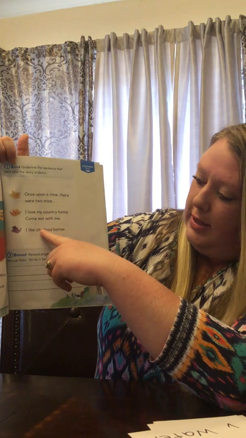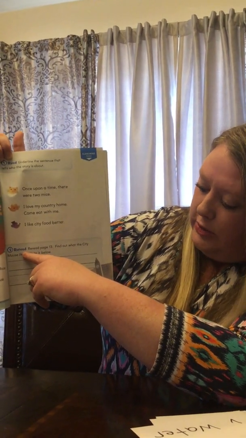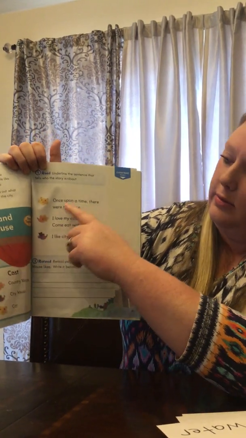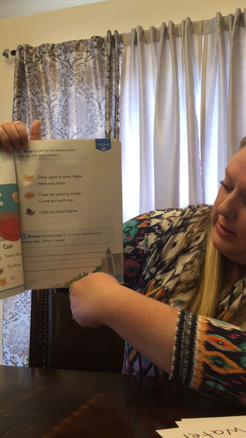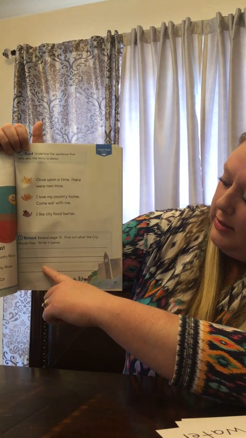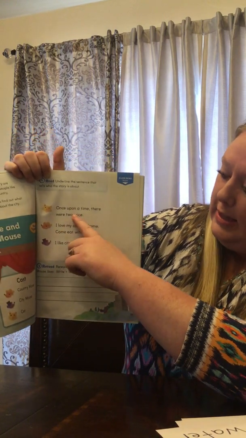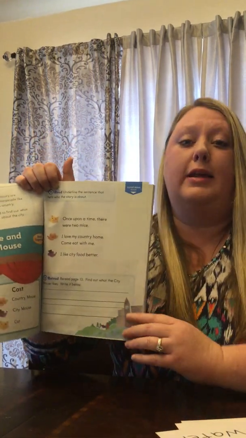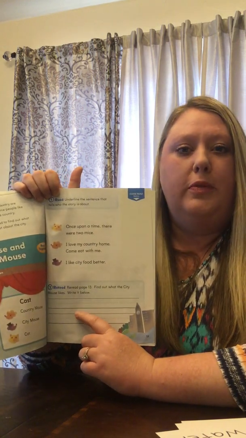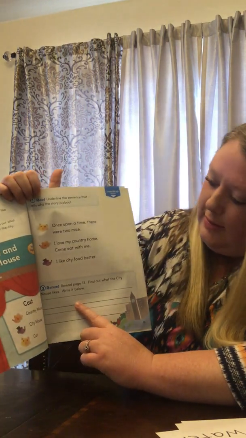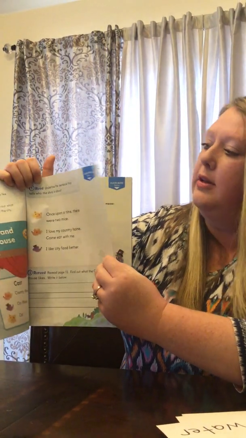Then when you're done reading, you're going to go to the bottom and it says to reread page 13, which is this page. And you're going to find out what the city mouse likes. And you're going to write it down here. So as you're reading, it's going to tell you something up here that the city mouse likes. And you're going to try to make a complete sentence. You can have your parent help you when we're done. Okay? After you do that, you can turn to the next page.